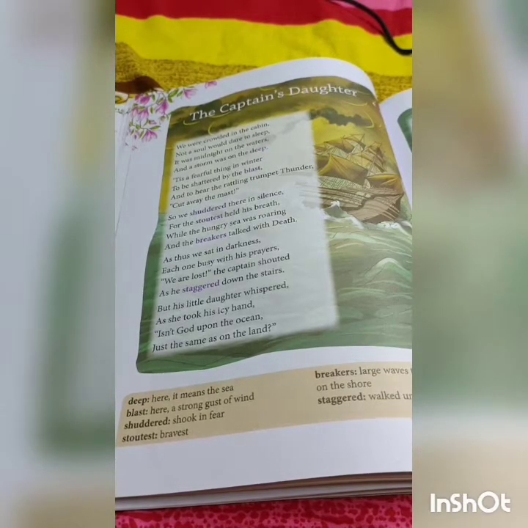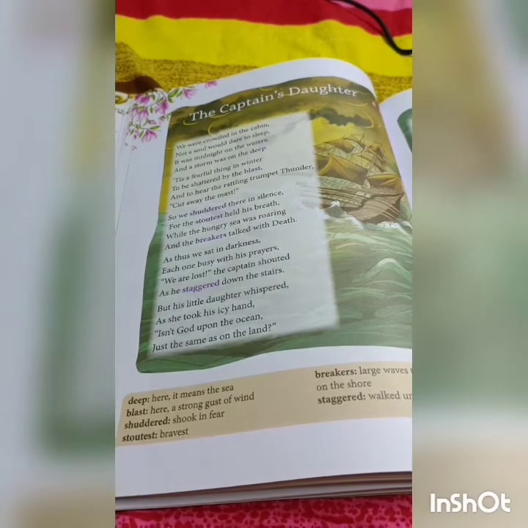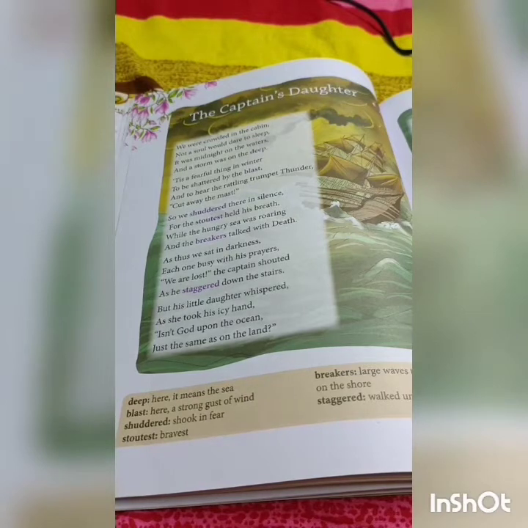Okay, it was a tense night for every soul on the ship as the storm promised to wreak havoc and put an eternal end to their lives. See what it is telling? It was a tense night. Why was the night tense? As all the people on board were panicked, were full of tension. So that is why that particular night was a tense night.